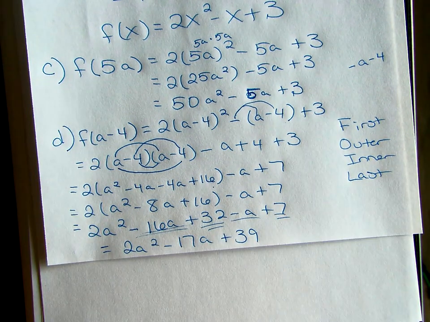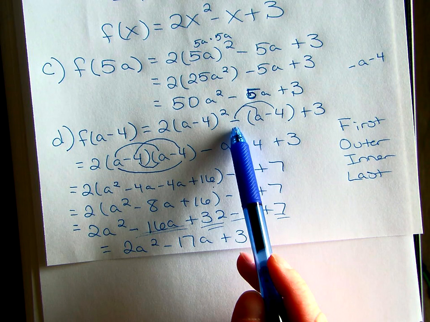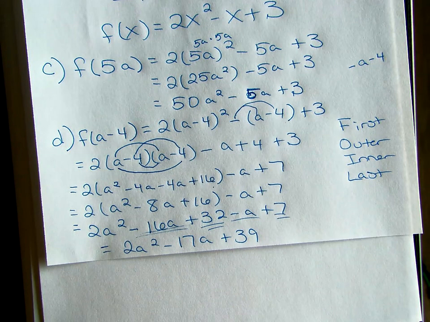So yes, you have to do foiling. You might have to do distribution. That's what we did here, which is why I leave that negative outside so that I remember to distribute that negative inside. All of those tools that you've learned throughout your years of math will come back into play. Questions?